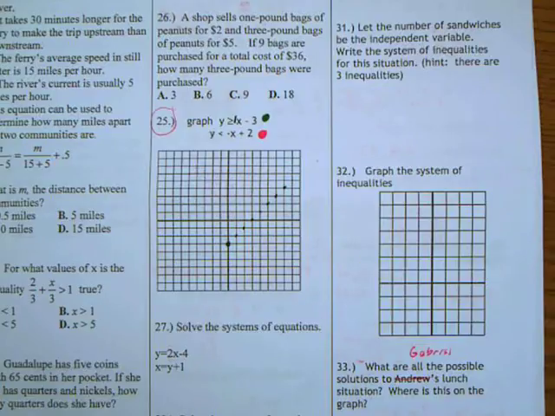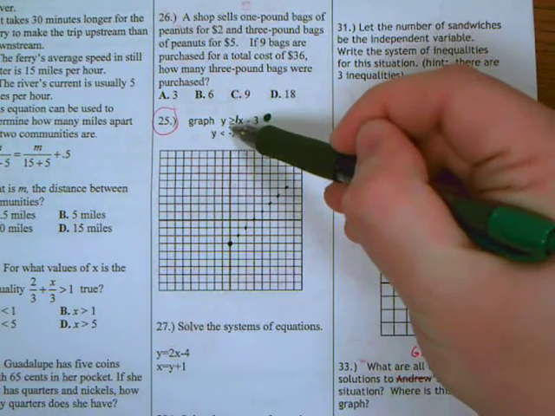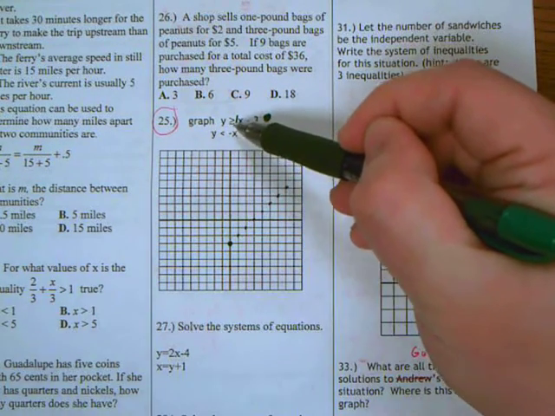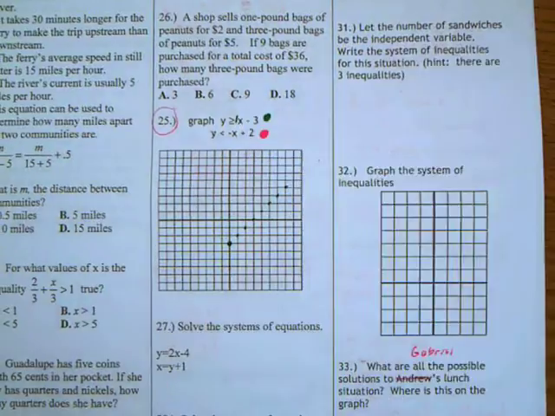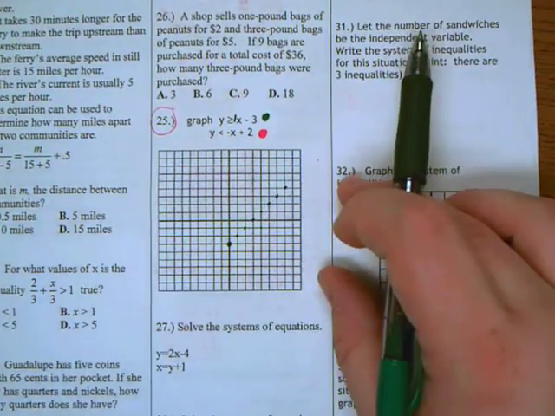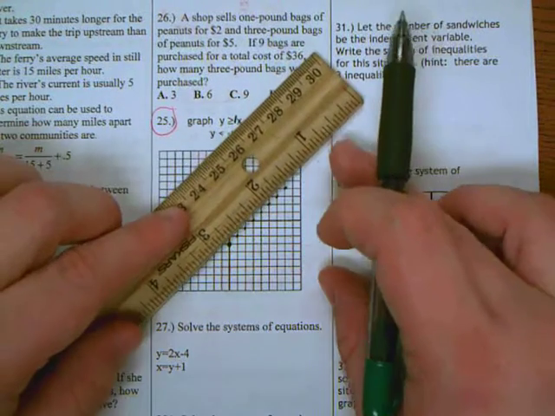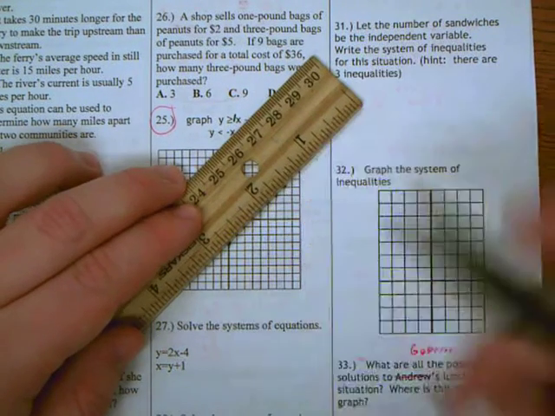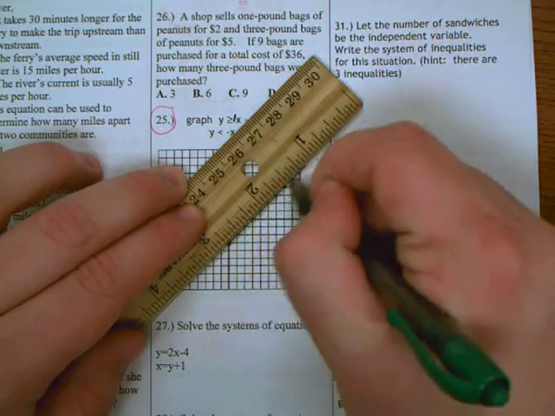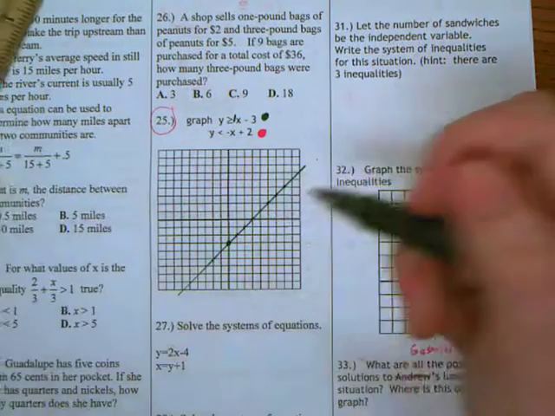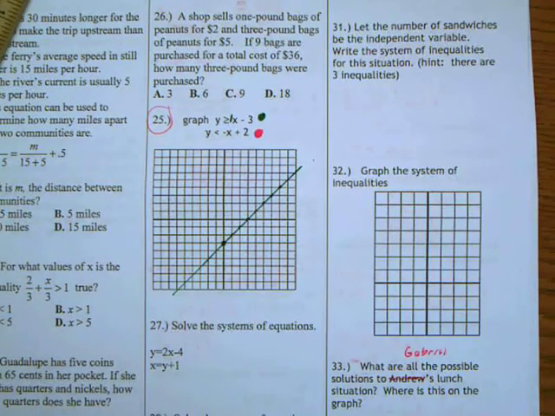Now, since this is an inequality instead of an equation, I've got to think about whether I want to draw a solid line or a dashed line on this. The key that's going to give it away to me is if I go back and look at my symbol. In this case, it's greater than or equal to. Since it has the line underneath it that makes it or equal to, that means we are going to have a solid line, as any dot on this line would be a solution to this inequality. So this is going to be a solid line. I'm going to use a ruler to draw that in.